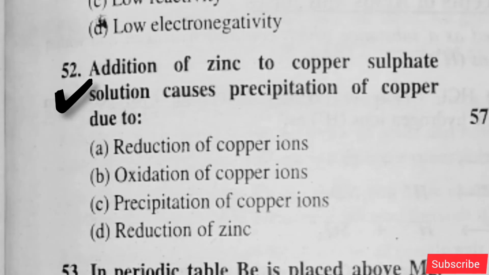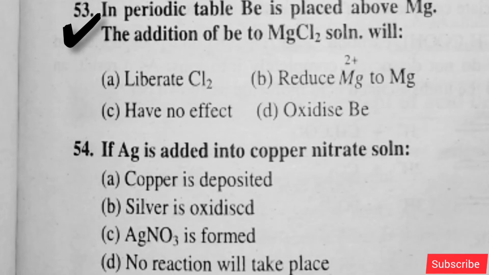Addition of zinc to copper sulfate solution causes precipitation of copper due to. Option A is right. In the periodic table, Be is placed above Mg. The addition of Be to MgCl2 solution will have no effect. Option C is right.